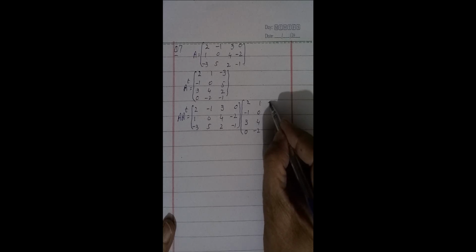And the second is 2 minus 1 3 0, which is transpose 1 0 4 minus 2, and the last column is minus 3 5 2 and minus 1. And we also know when two matrices are multiplied, the column of the first matrix is equal to the rows of the second matrix. They are both the 4 and 4.